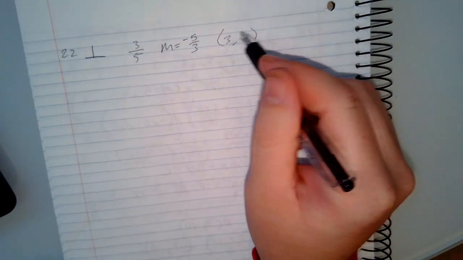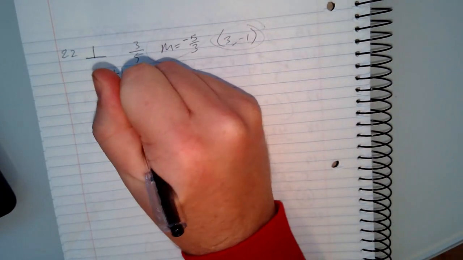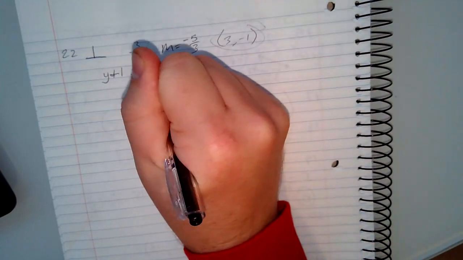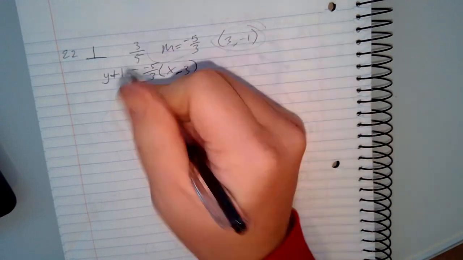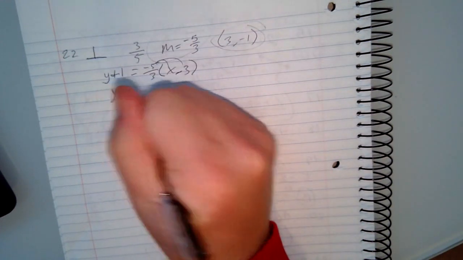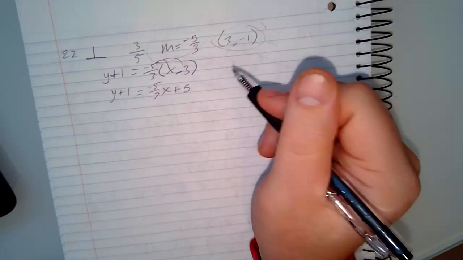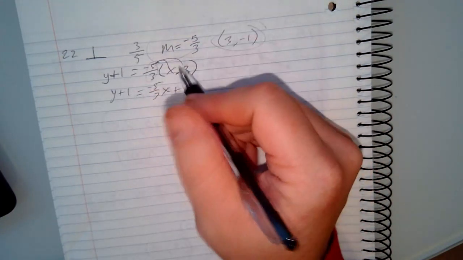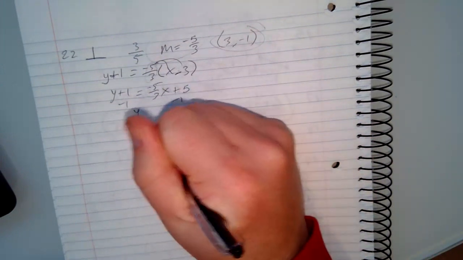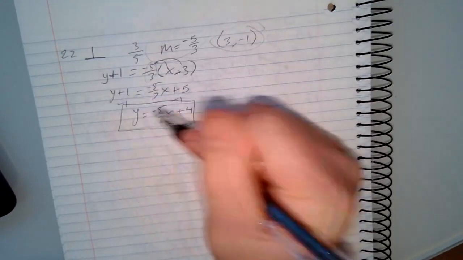3, negative 1. All right, we're going to plug it into the same point-slope form because we have a point and a slope. Y minus negative 1, which is y plus positive 1, equals negative 5/3 times x minus 3. All right, distribute, and I get y plus 1 equals negative 5/3 x plus 5. Negative 5/3 times negative 3 is positive 5. All right, subtract 1 on both sides, and I get y is equal to negative 5/3 x plus 4, and that is my final answer.